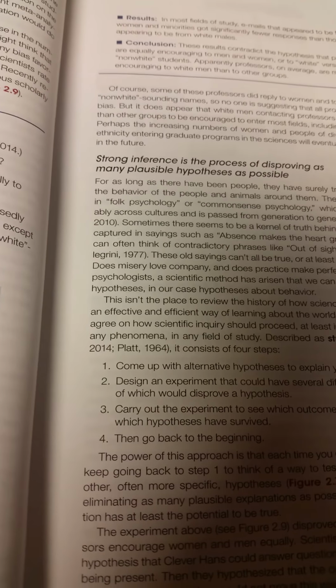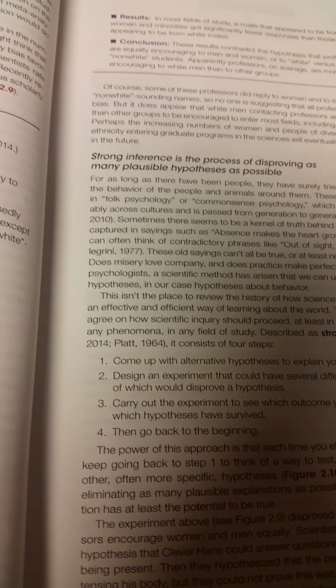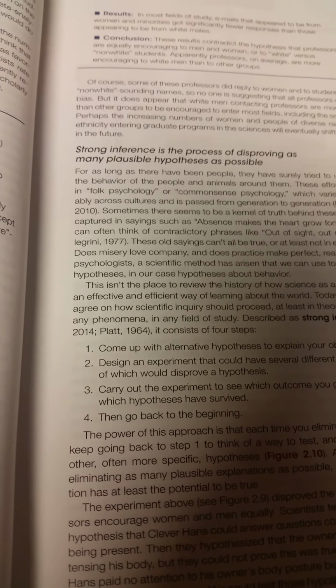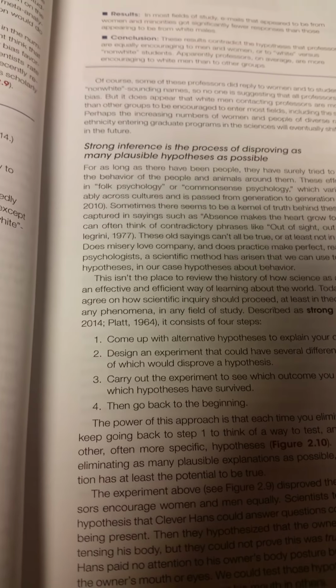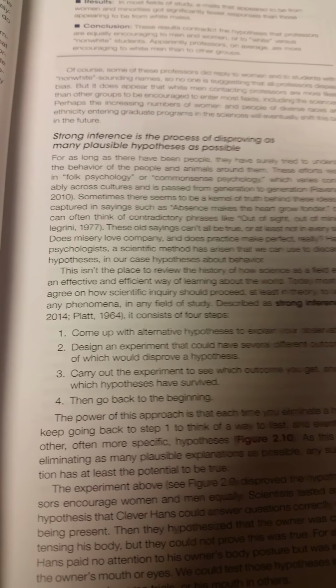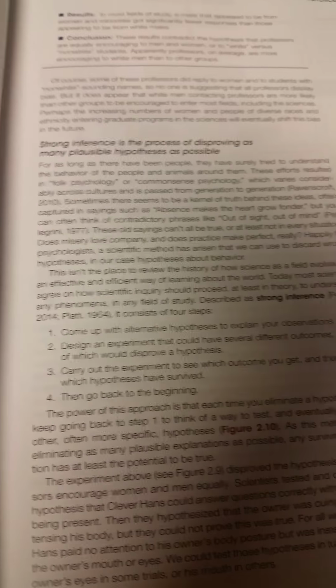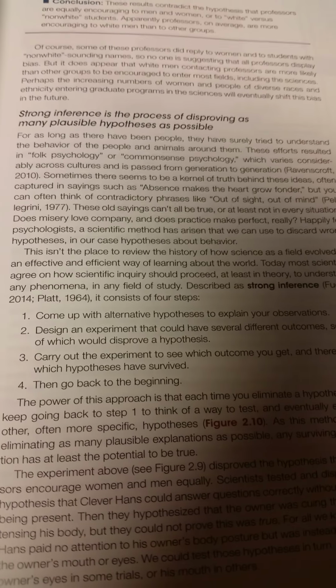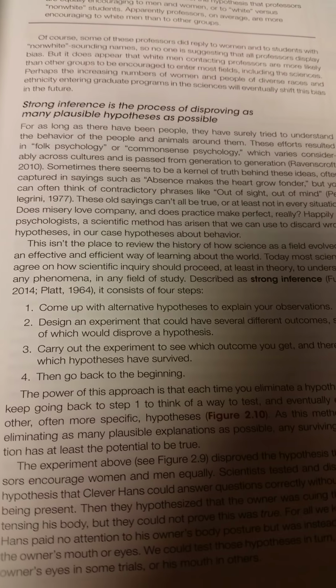From there, strong inferences were created. To have a strong inference, you must come up with a hypothesis, design an experiment to either prove or disprove the hypothesis, conduct the experiment, and then start the whole process over again. You want to repeat the steps in order to have more accuracy and to disprove other hypotheses. A hypothesis can be disproved, but it can never be proven true.